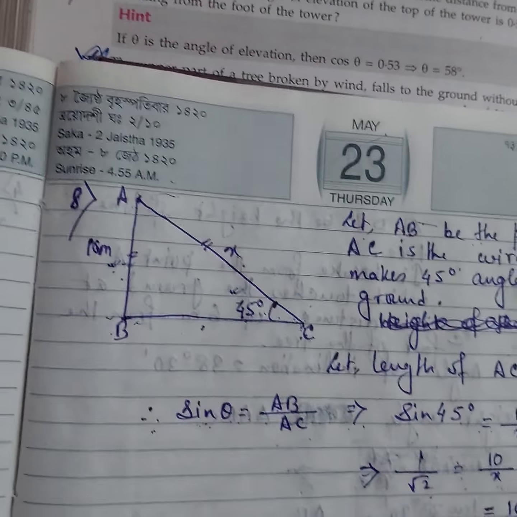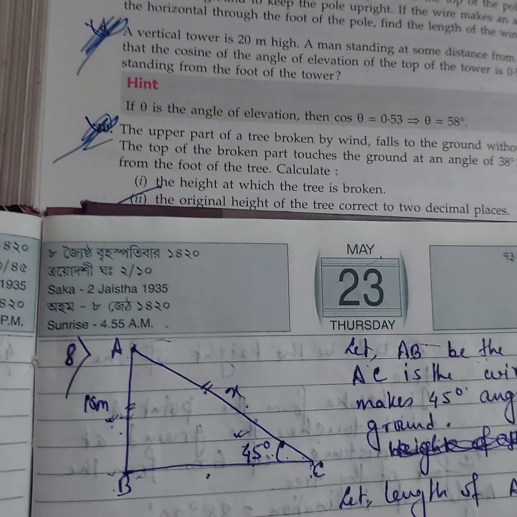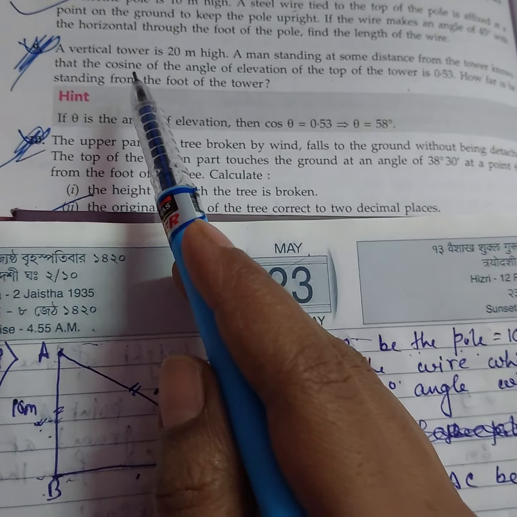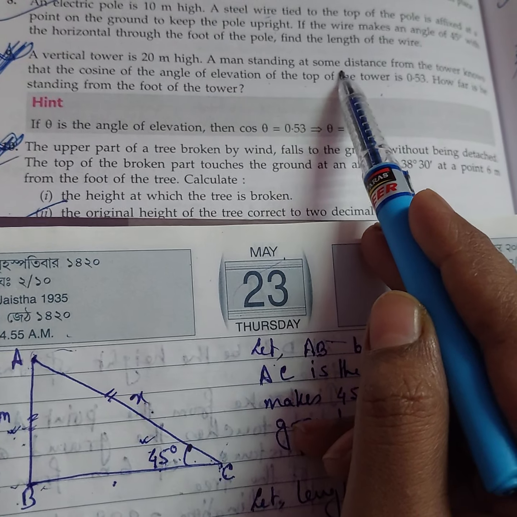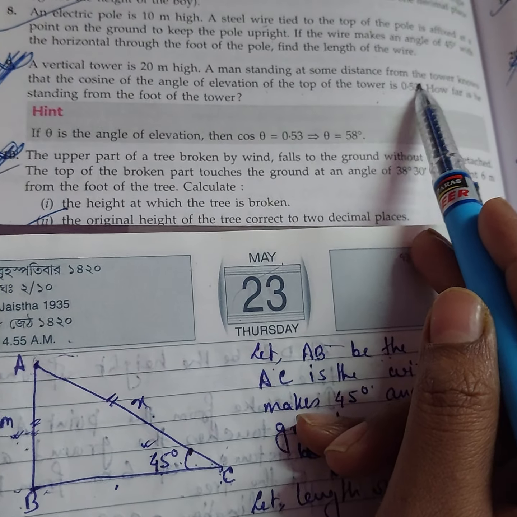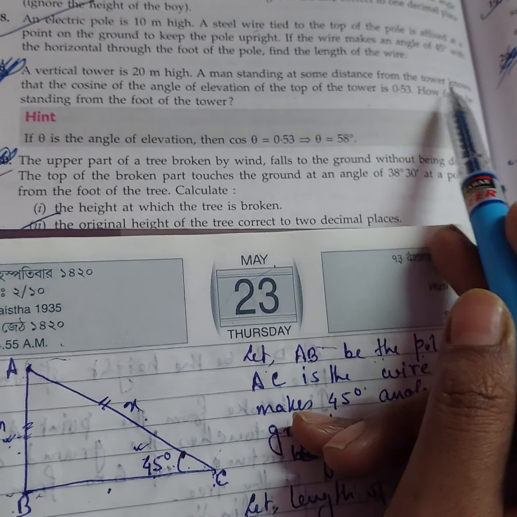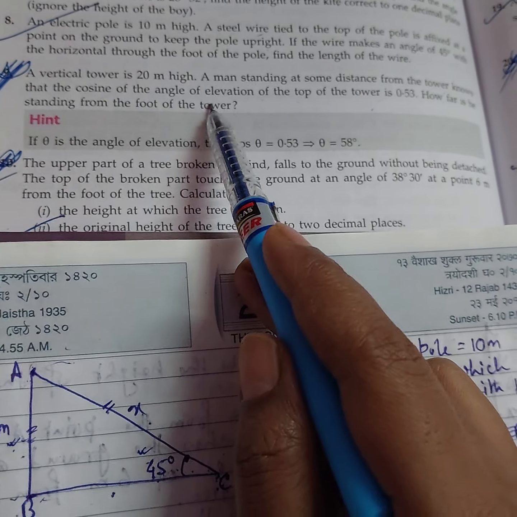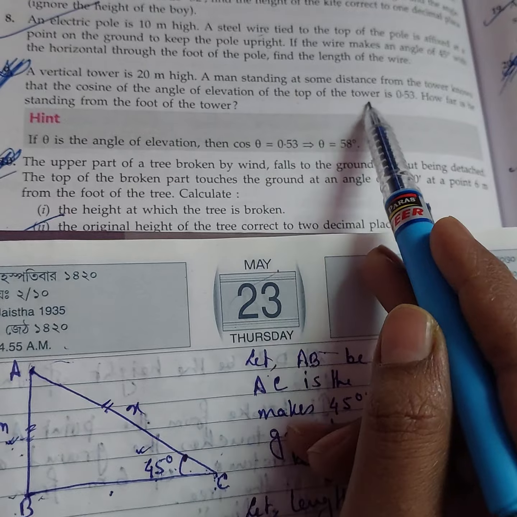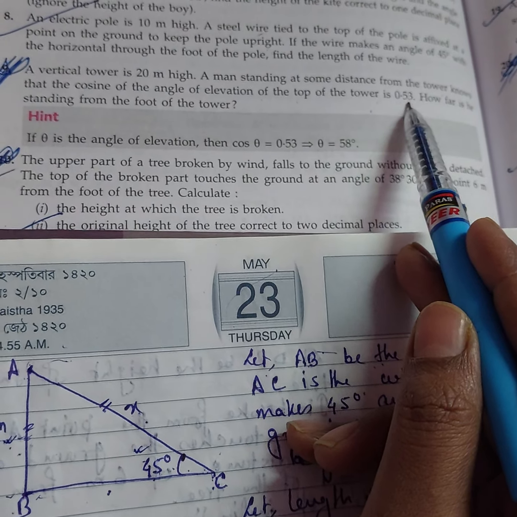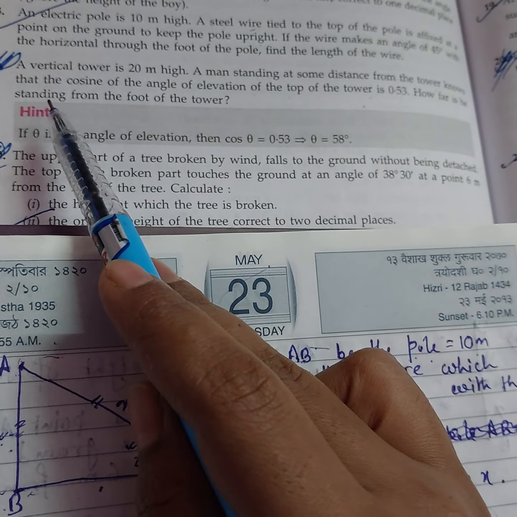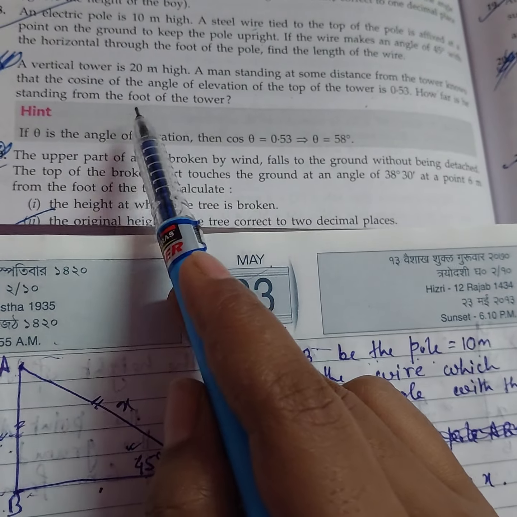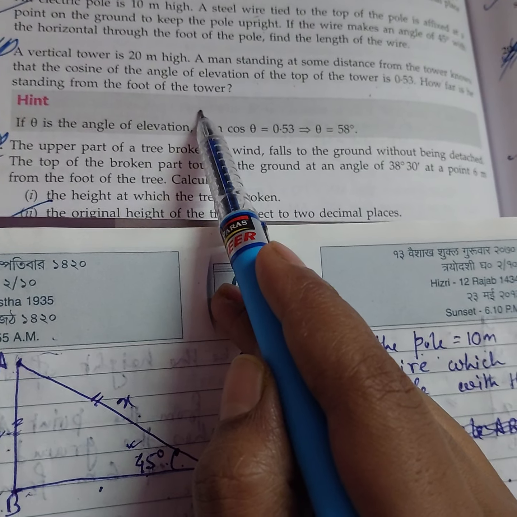Now see the next sum. A vertical tower is 20 meter high. A man standing at some distance from the tower knows that the cosine of the angle of elevation of the top of the tower is 0.53. How far is he standing from the foot of the tower?